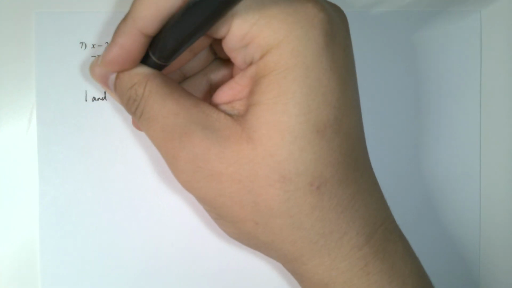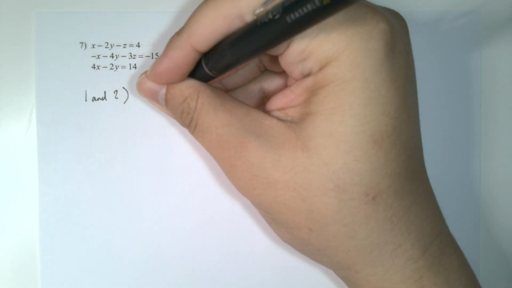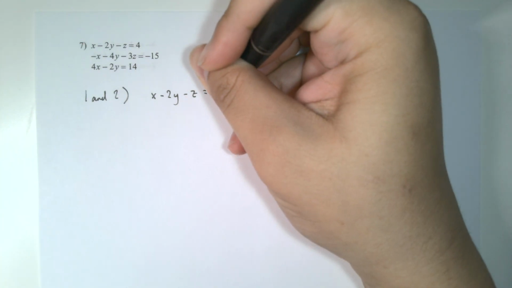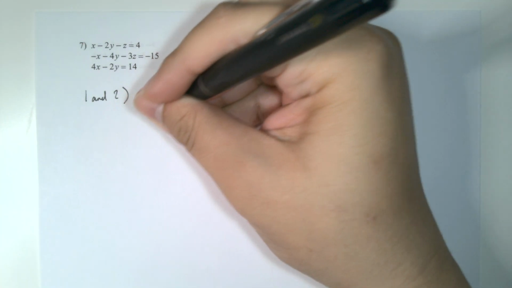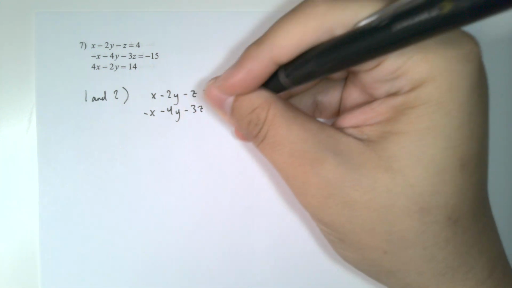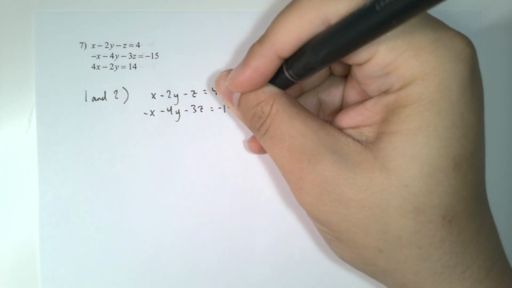So let's use equations 1 and 2, where we have x minus 2y minus z is equal to 4, negative x minus 4y minus 3z is equal to negative 15.